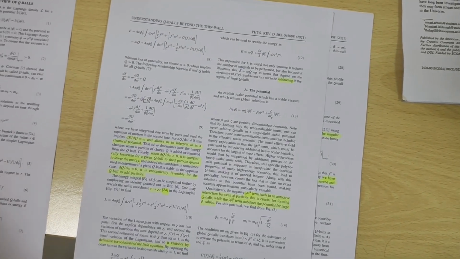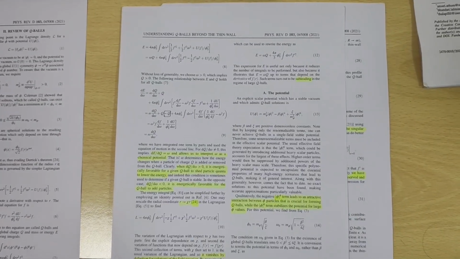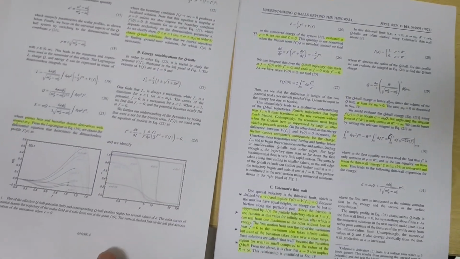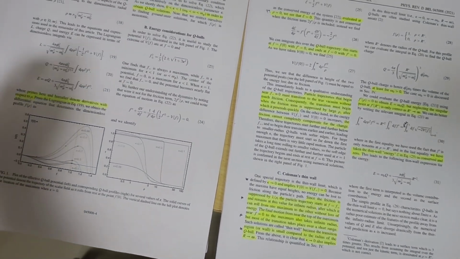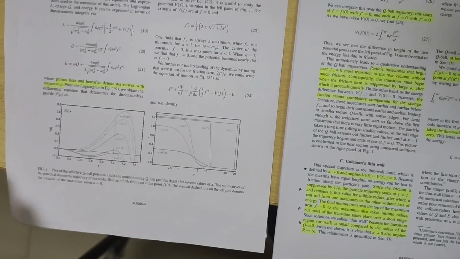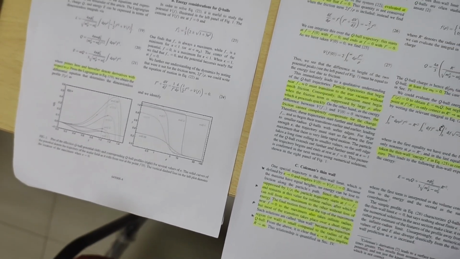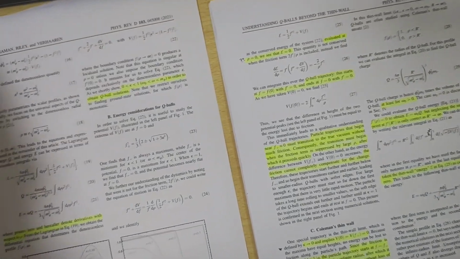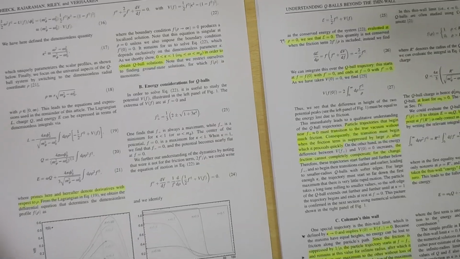Whatever time it takes, just let it be. You'll also encounter graphs. You have to analyze them: what if we change this value, what if we change that value. That will boost your understanding of the equations.